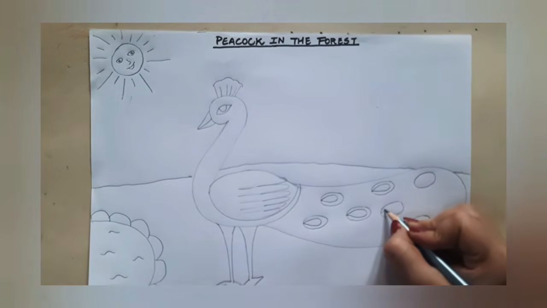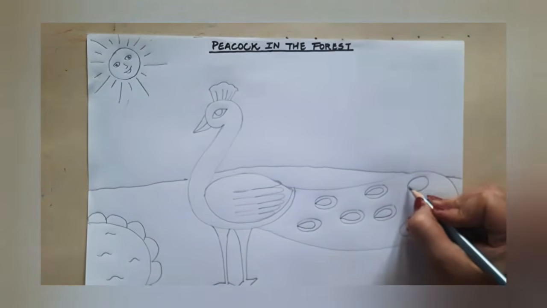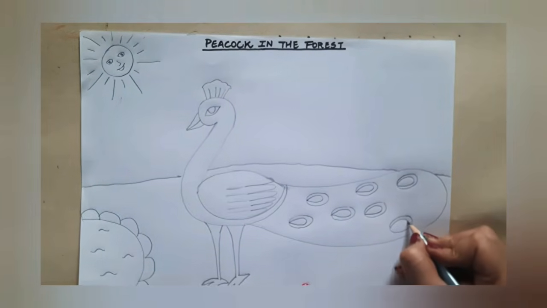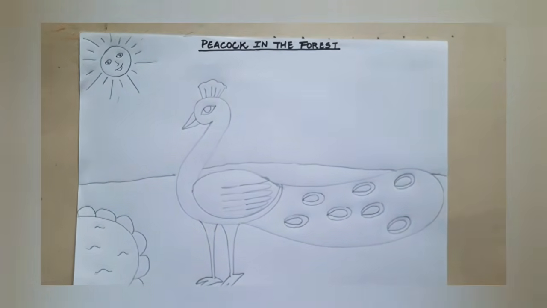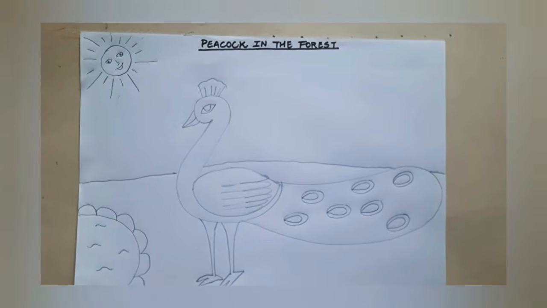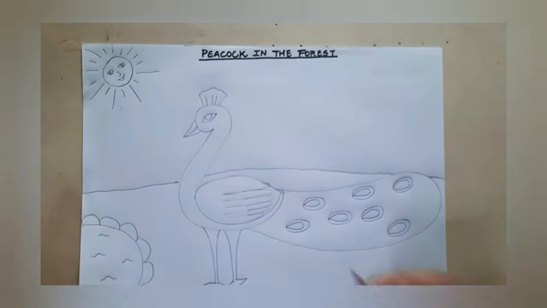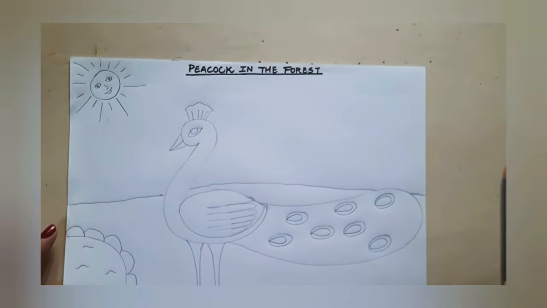So did you enjoy my story? So now you know what is the story behind this design on the peacock's tail feather. See, I've told you a story. We've made sun, we've made water, we've made the design, and our work is complete, children.